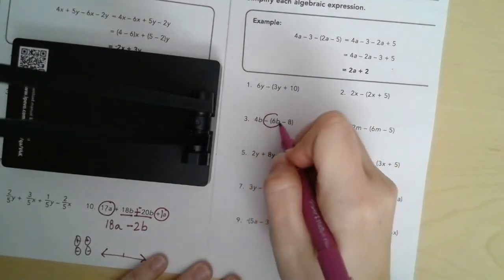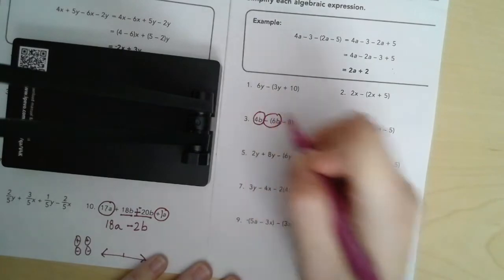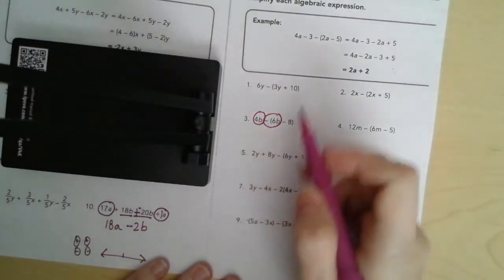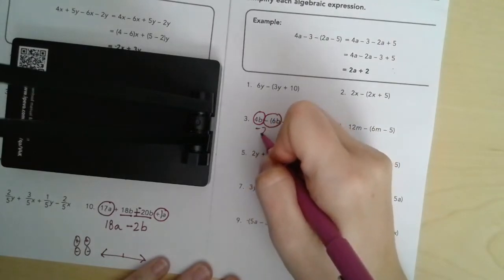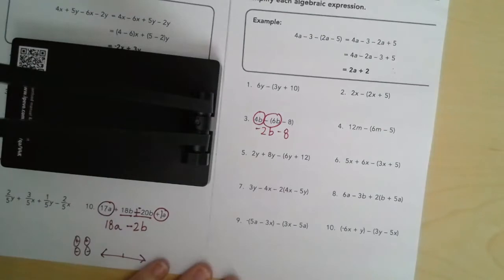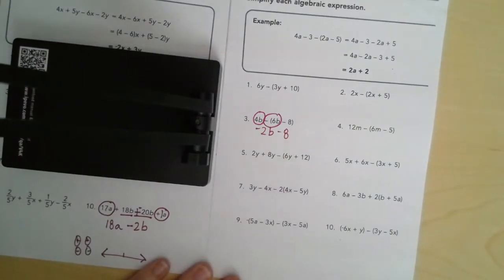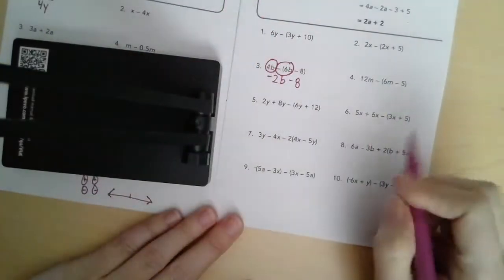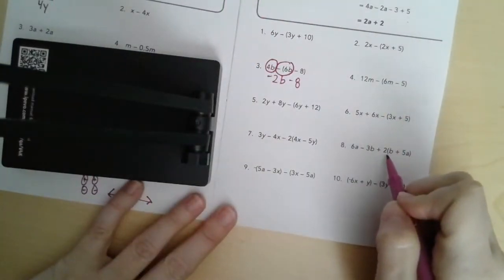I can combine these two. 4b minus 6b is negative 2b, and then I just bring down my 8. Negative 2b minus 8.